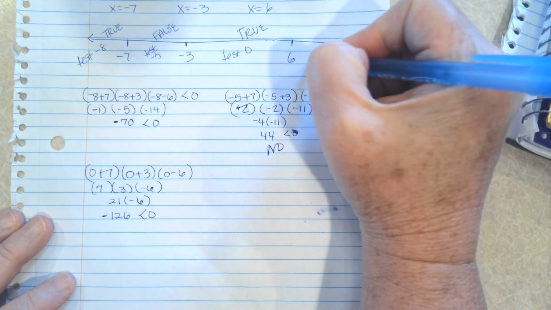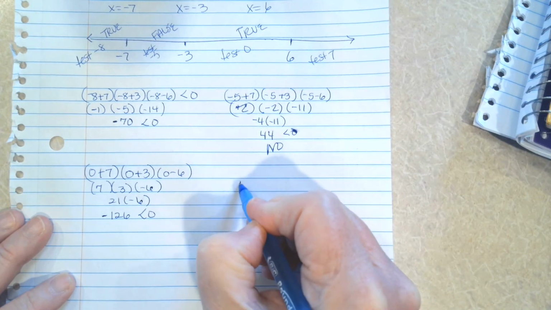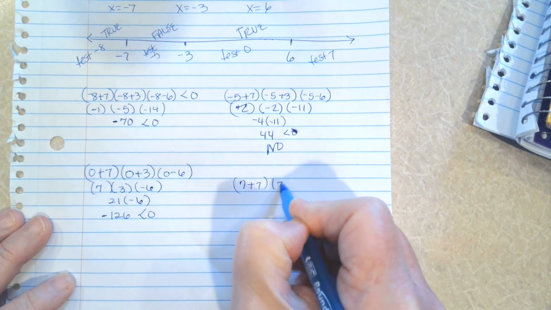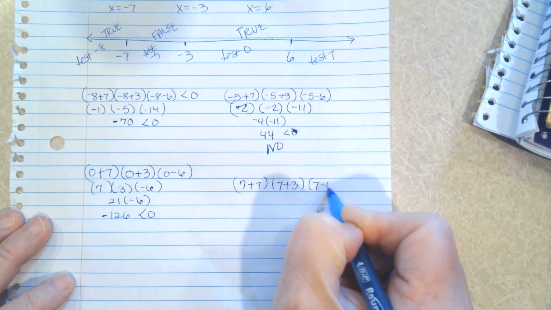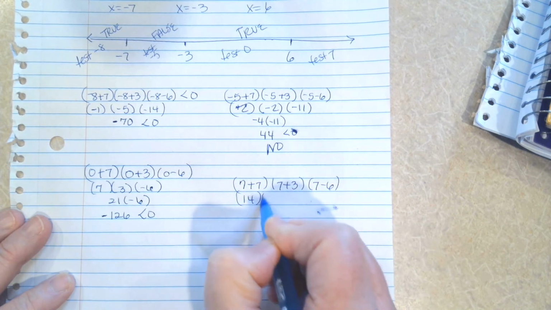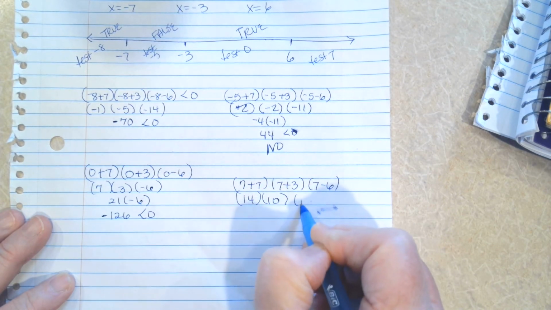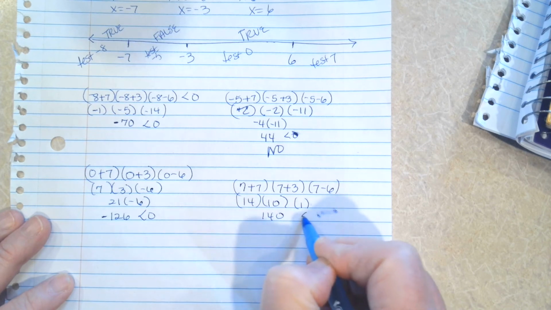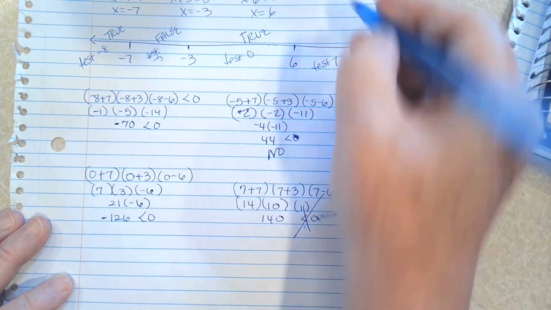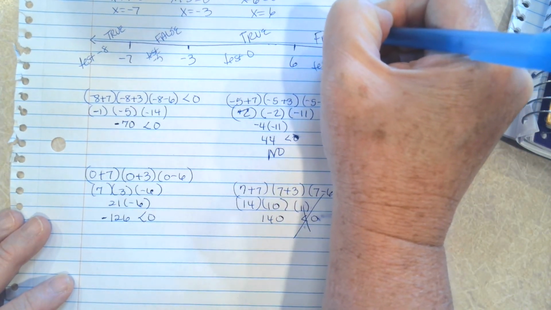And so I'll also test 7. 7 plus 7 times 7 plus 3 times 7 minus 6. 14 times 10 times 1 is 140. Is it less than 0? No, it's not, so it's false here.